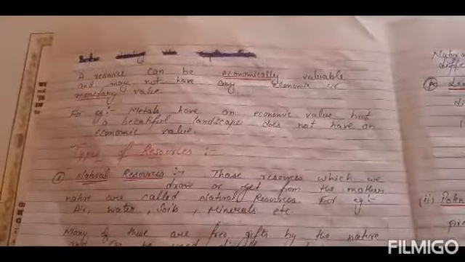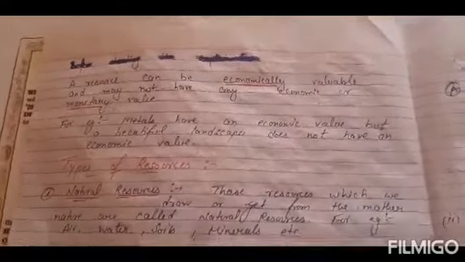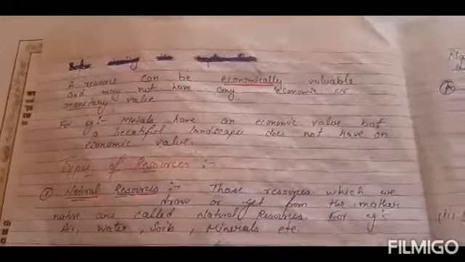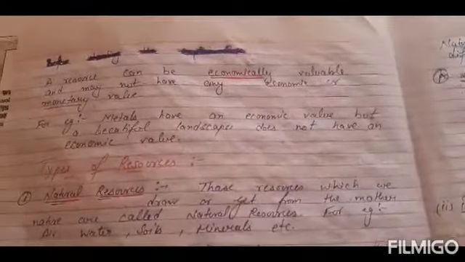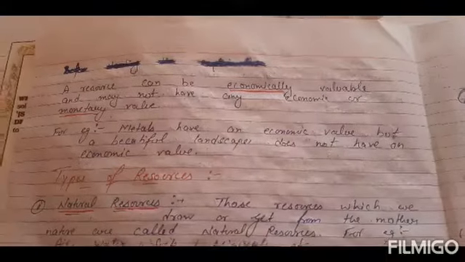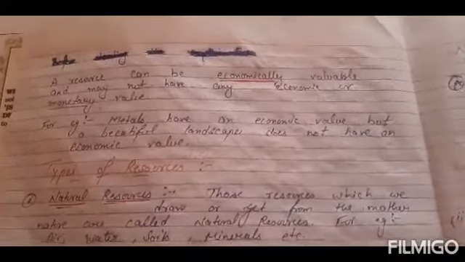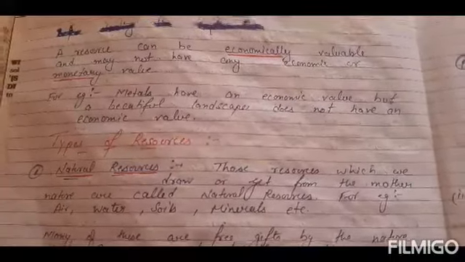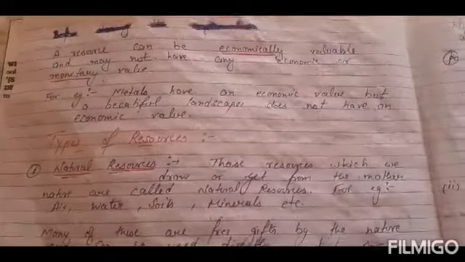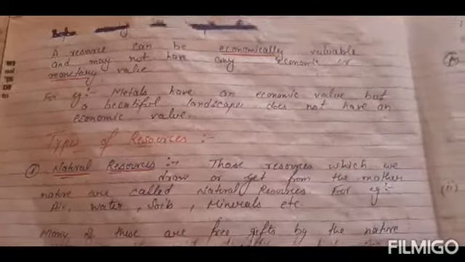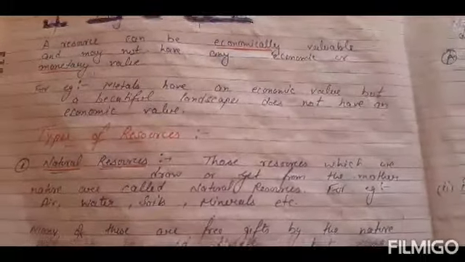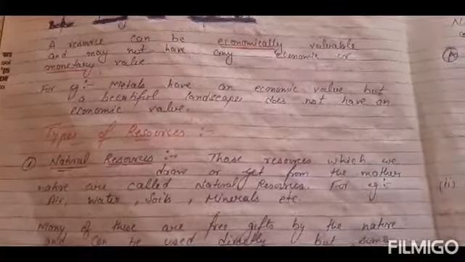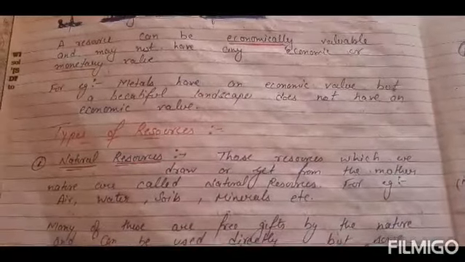Now talking further about resources, a resource can be economically valuable. अब जो resource हम इस्तेमाल कर रहे हैं, it is not necessary that that resource must have some economic value, but it could have some economic value. For example, if we compare a metal with a beautiful landscape, metals like copper, silver, iron, gold, aluminium, most of the metals have some economic values and we can measure them in monetary terms. But if we compare these metals with a beautiful landscape, that landscape does not have any kind of monetary value. It is satisfactory to our eyes. Beautiful landscape is also necessary to us. वो भी ज़रूरी है because those provide a mental satisfaction to us. But still, those landscapes do not have any monetary value.